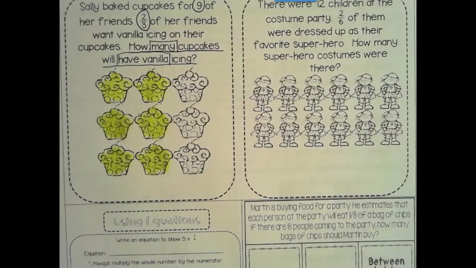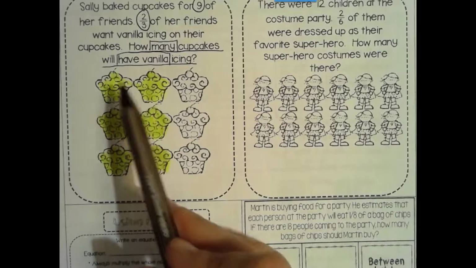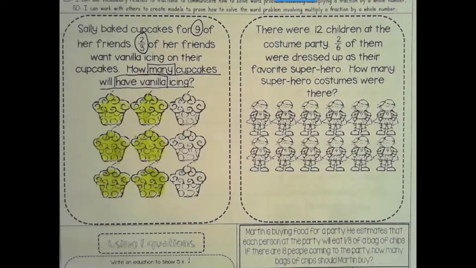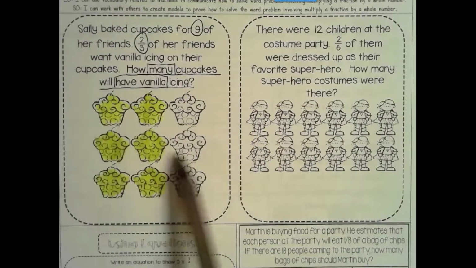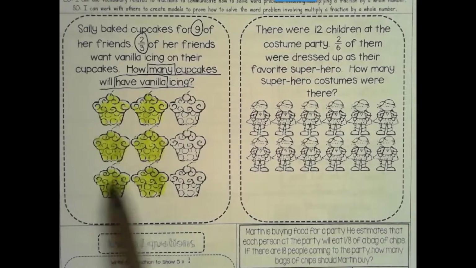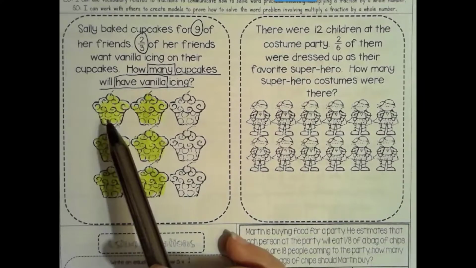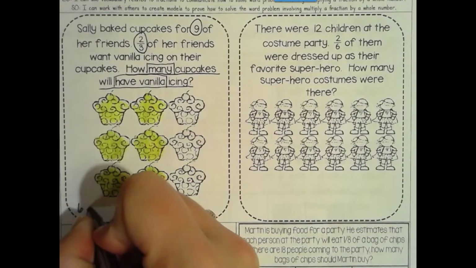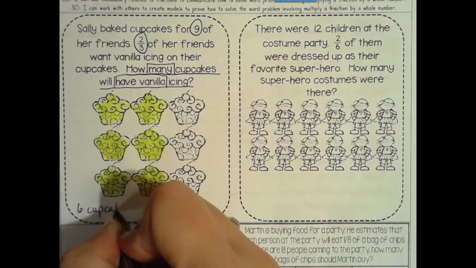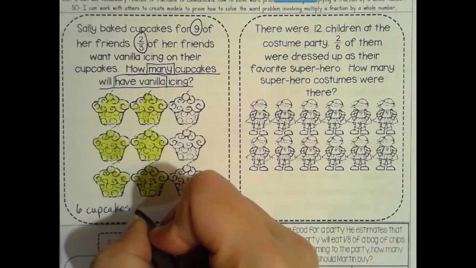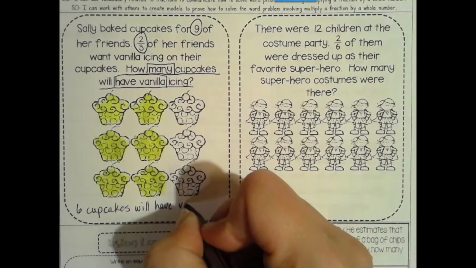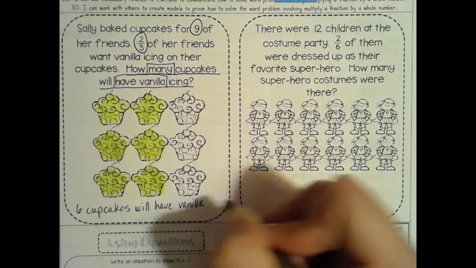So how many cupcakes do we have that will have vanilla icing? 1, 2, 3, 4, 5, 6. Out of the 9 friends, 2/3 of them. So if you're putting them into groups of 3, 2 out of each of those 3 will have the vanilla icing. So that's a total of 1, 2, 3, 4, 5, 6. 6 cupcakes will have vanilla icing.